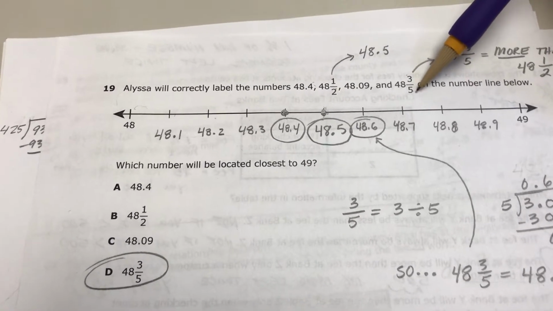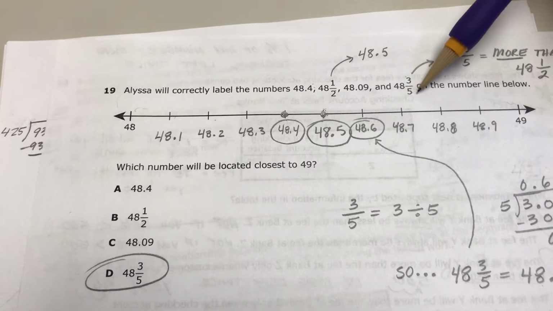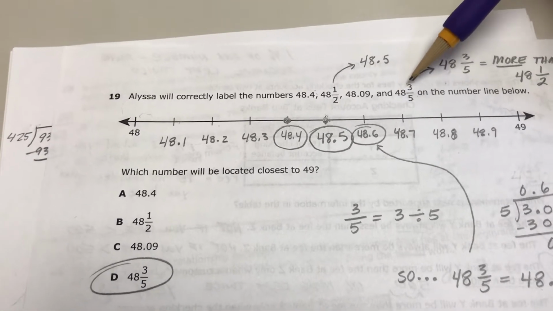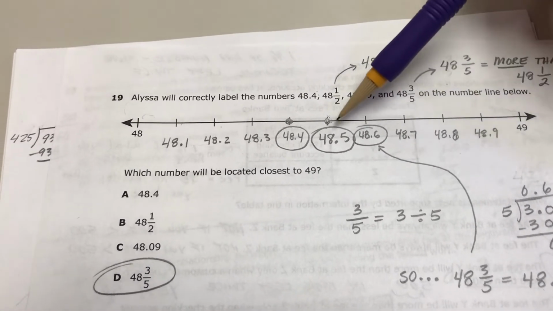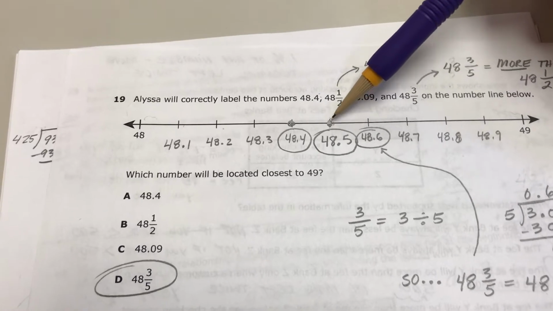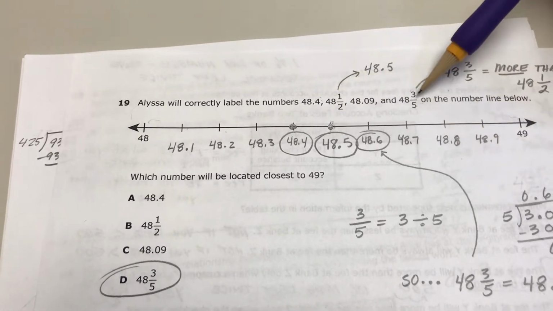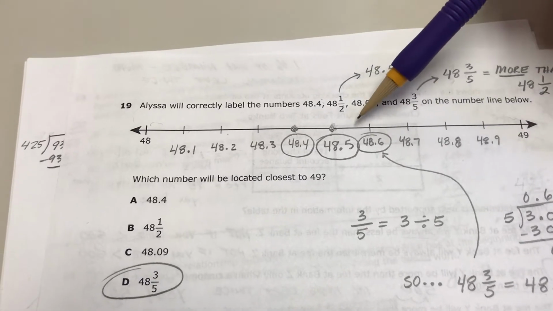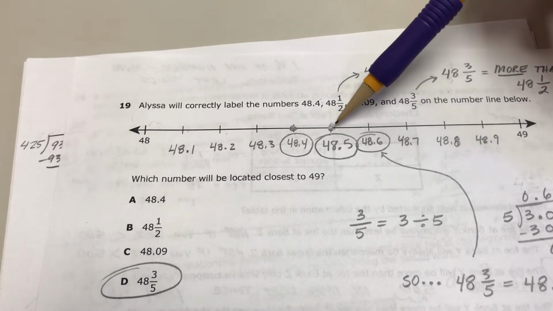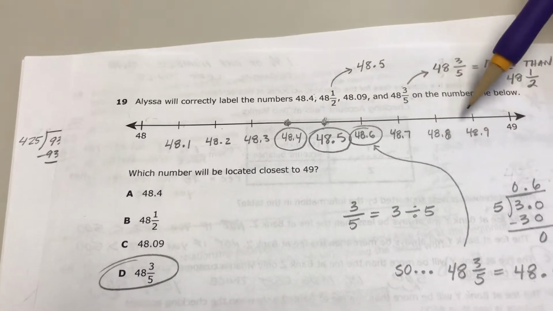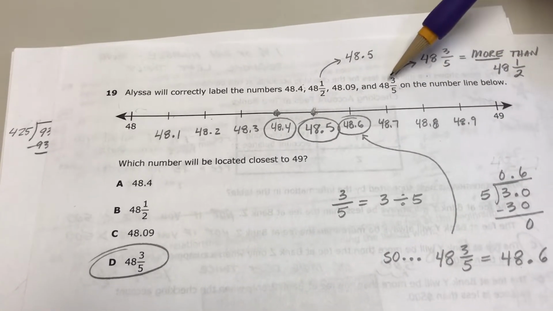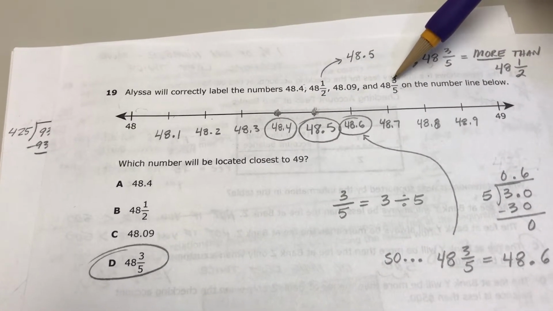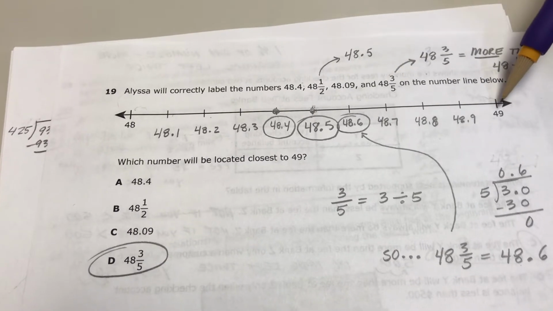What's half of 5? 2.5 is half of 5. So 48 and 2.5 out of 5 would be equal to 48.5. You have more than half, so you have 48 and more than half. So 48 3/5 is going to be somewhere past 48.5, moving towards 49. So 48 3/5 is going to be closer to 49 than anything else.